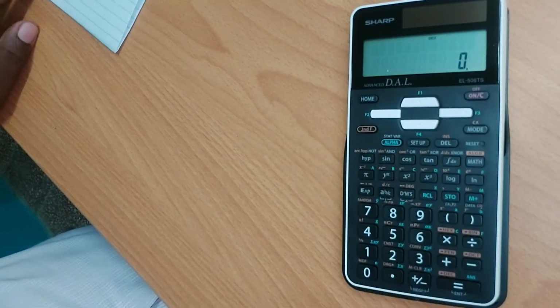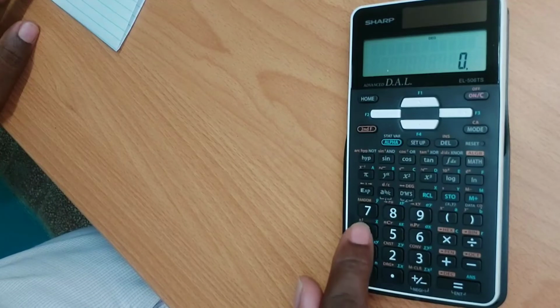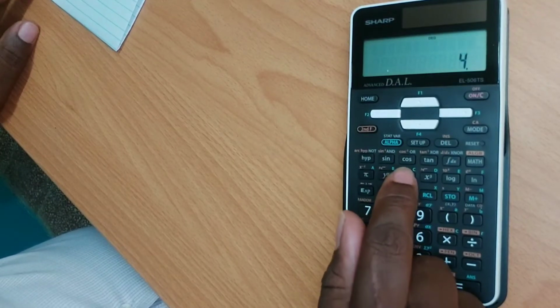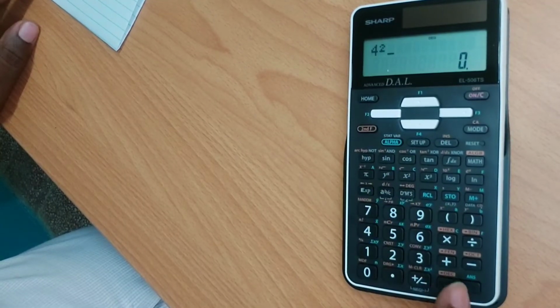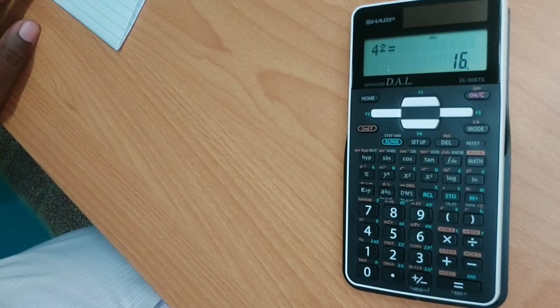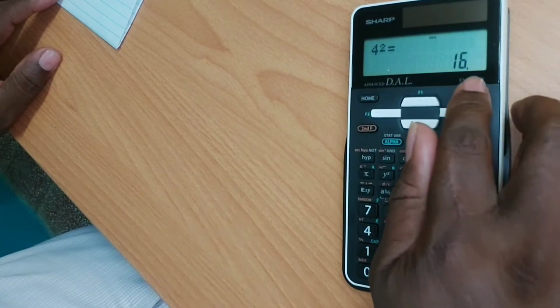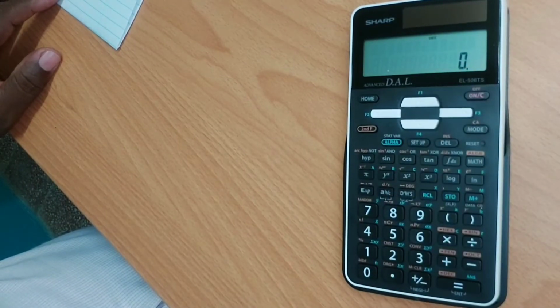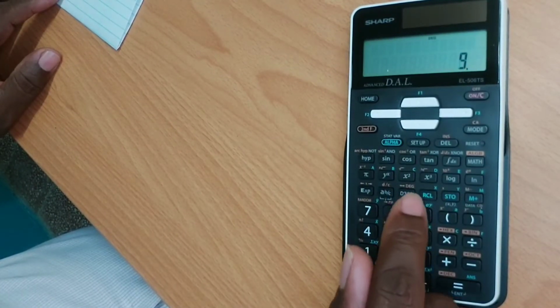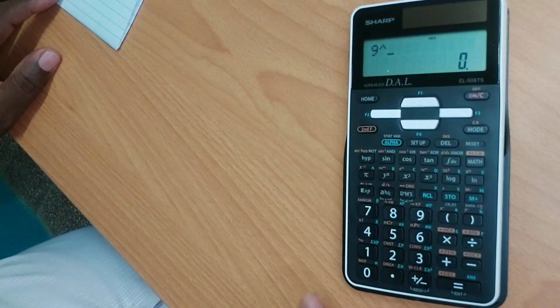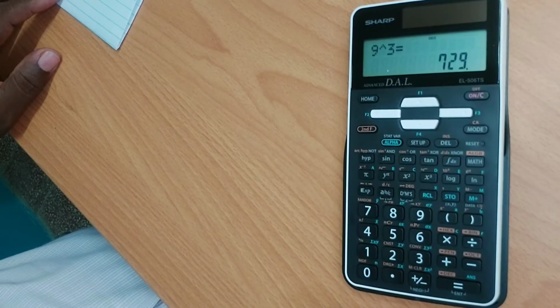Looking at the power function, to input 4 squared, we press 4, x squared function, equal. So 4 squared is 16. If I wanted to input 9 cubed, I would input 9 y power x 3. And this is equivalent to 729.